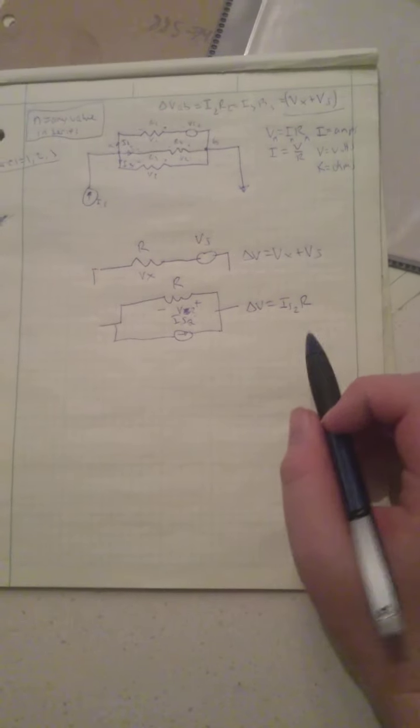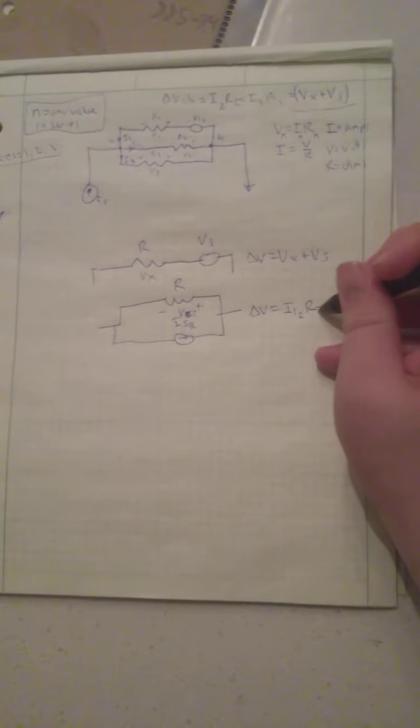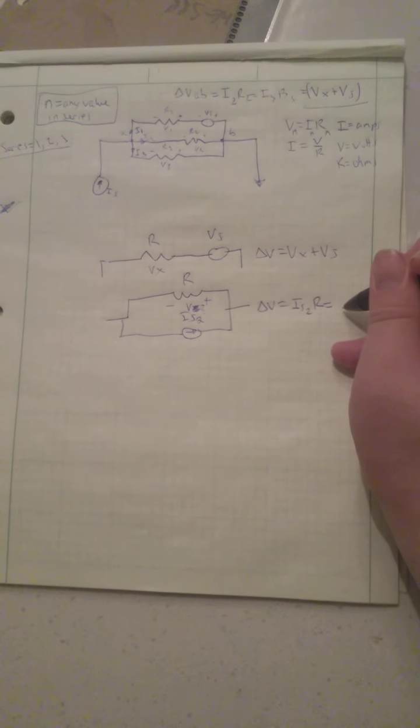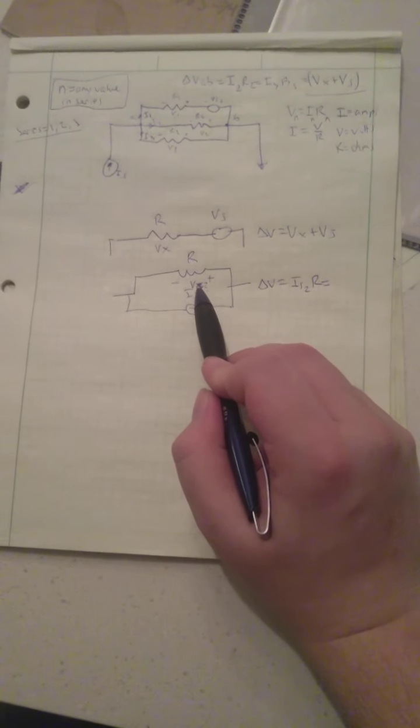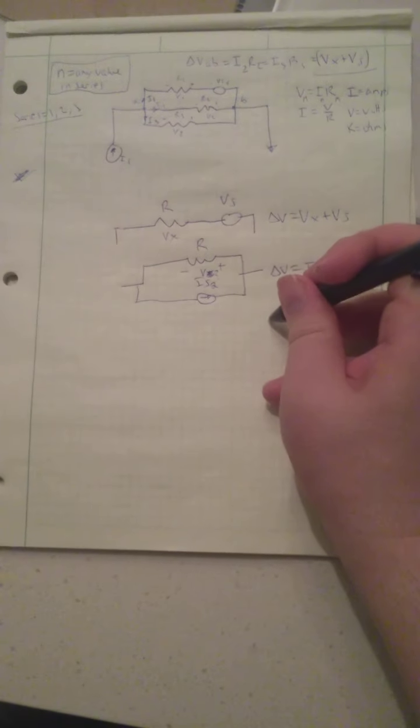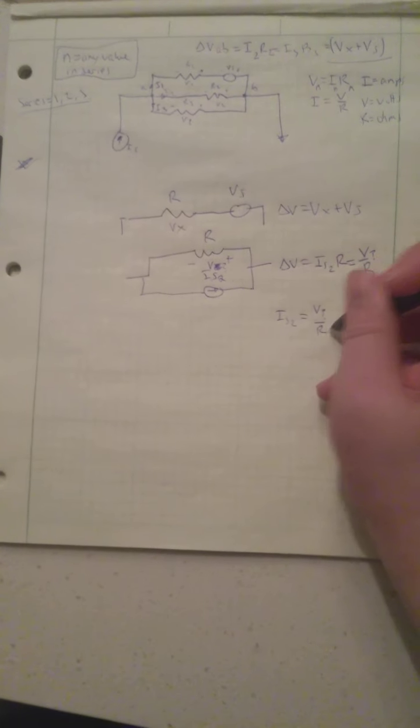We said I is V over R. So IS2 is delta V divided by R. So delta V is just equal to V question mark, because IS2 is equal to V question mark divided by R.